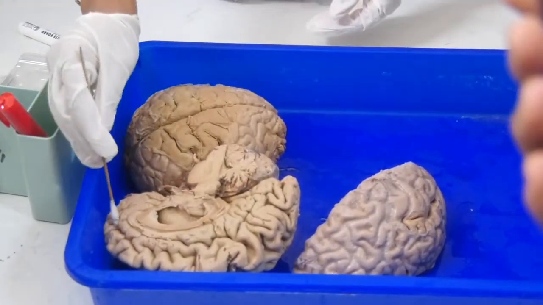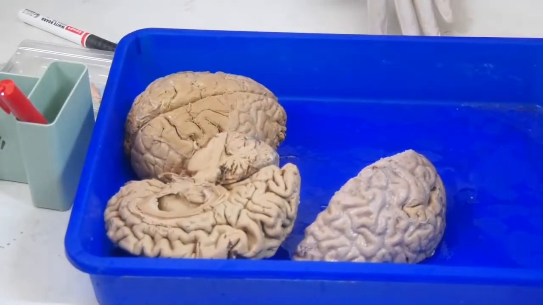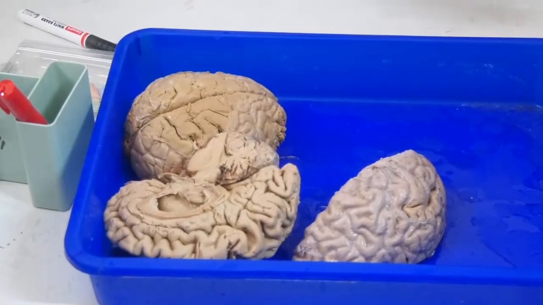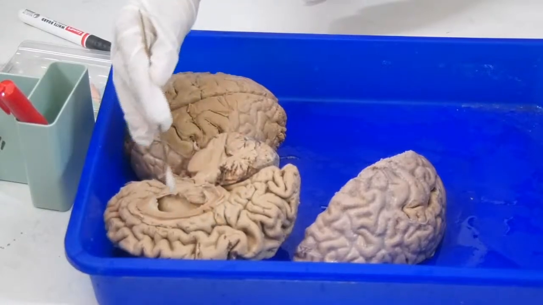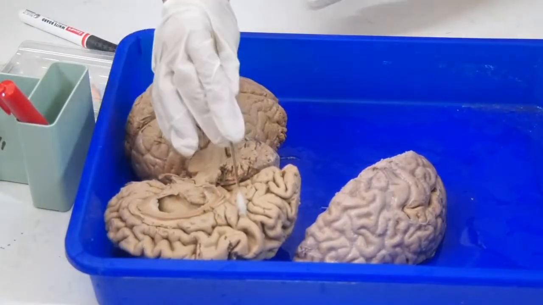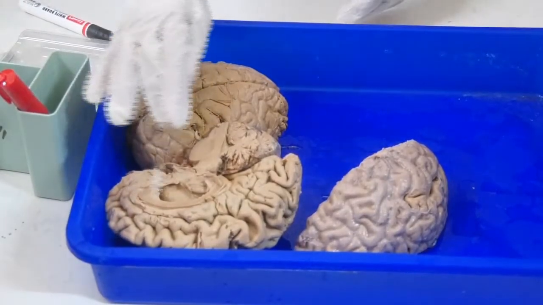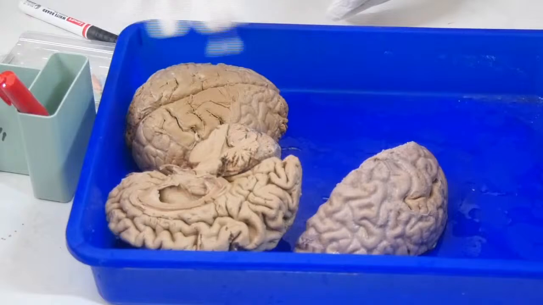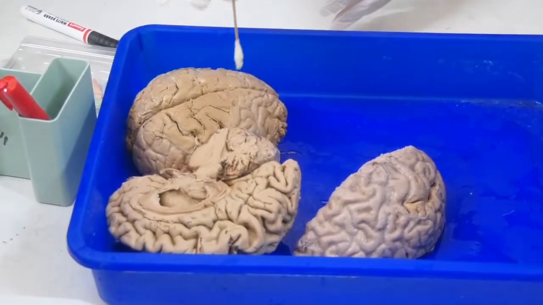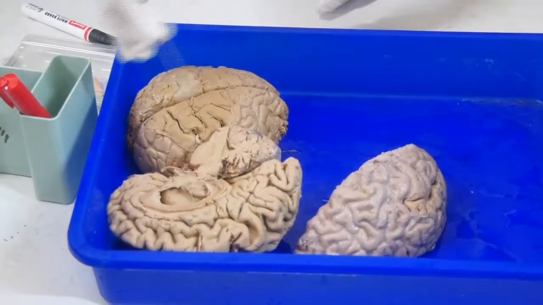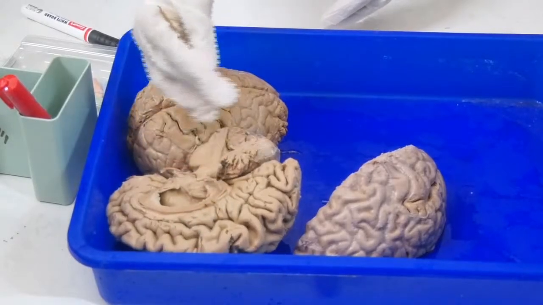If you see the cerebrum, which are the main sulci? The central sulcus. The central sulcus divides which two lobes? Frontal and parietal. So how many lobes did I tell you that you will get? Frontal, temporal, occipital, parietal. So this is the frontal, this one is the parietal, this is the occipital.